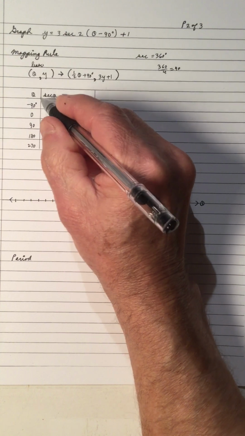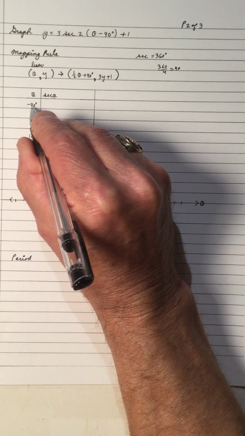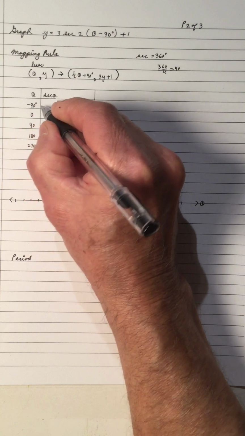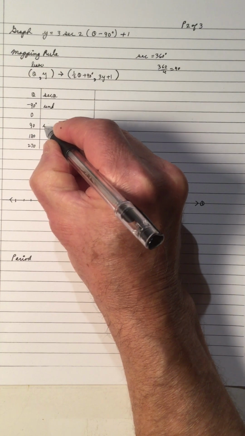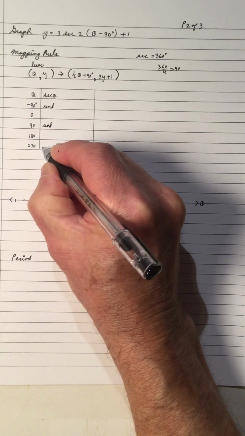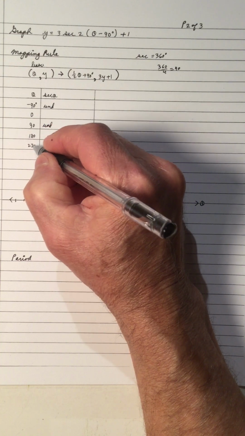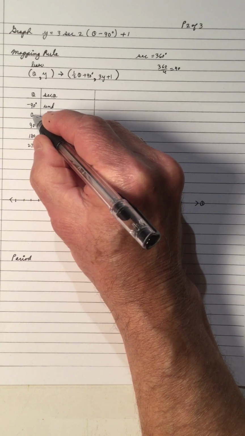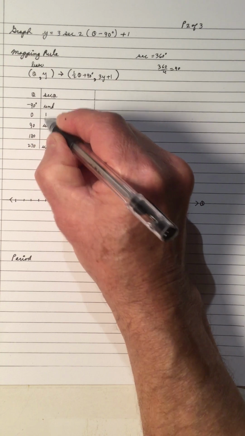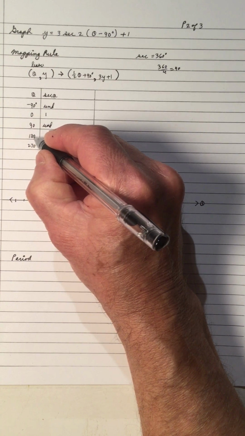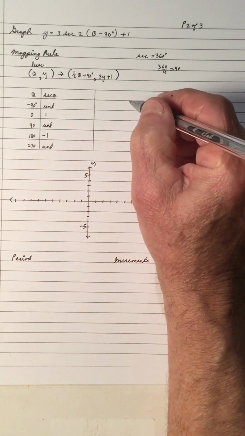And the cos of negative 90 is 0. So 1 over 0 is undefined. So it's undefined every second one, undefined at negative 90, 90, 270. And the cos of 0 is 1, so 1 over 1 is 1. Cos of 180 is negative 1, reciprocal is negative 1. So that's the basic graph.